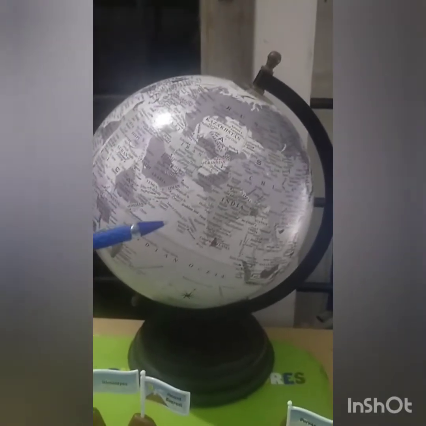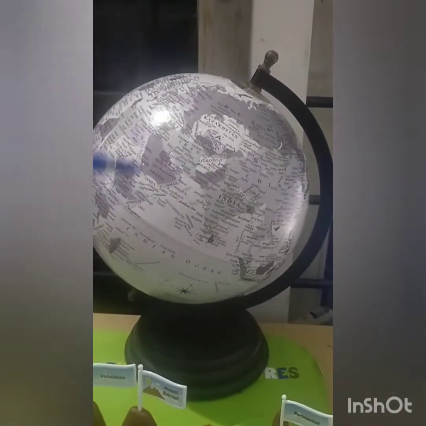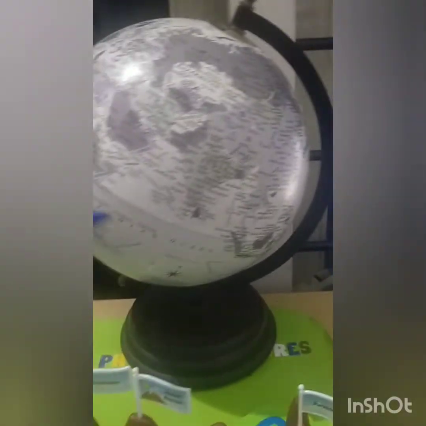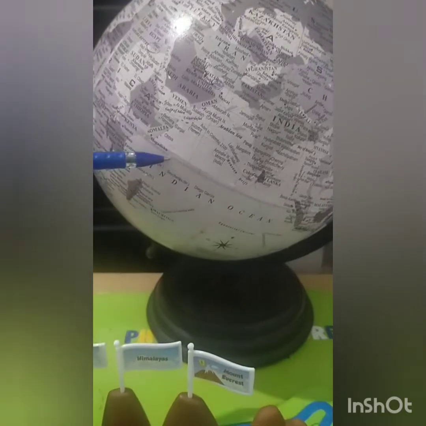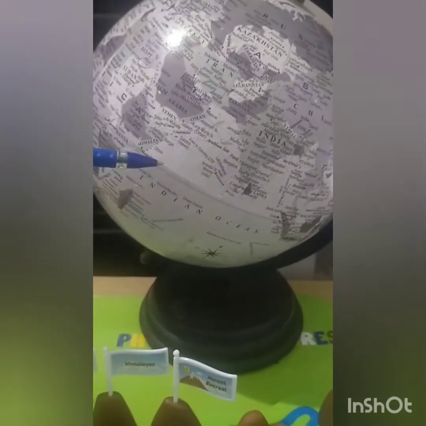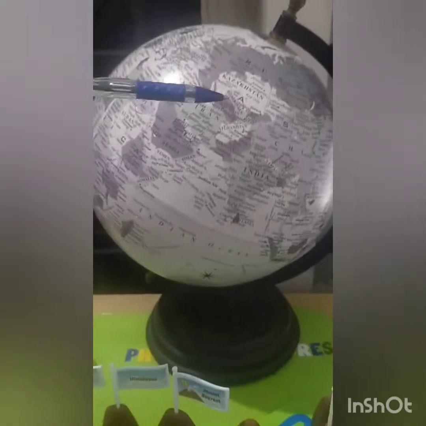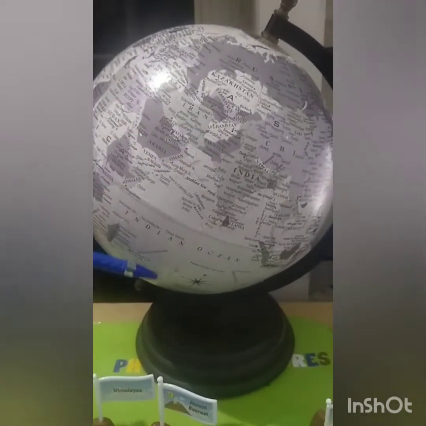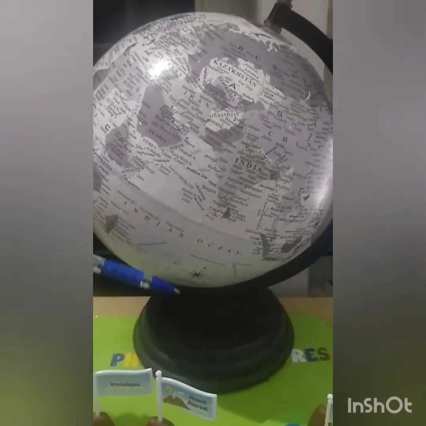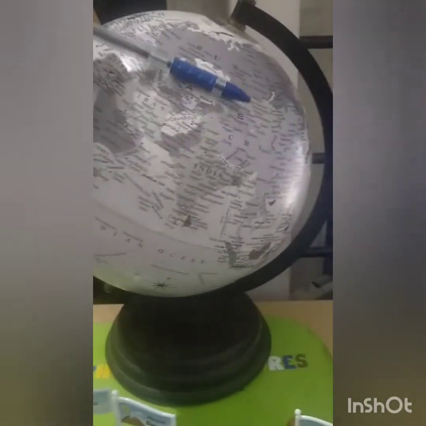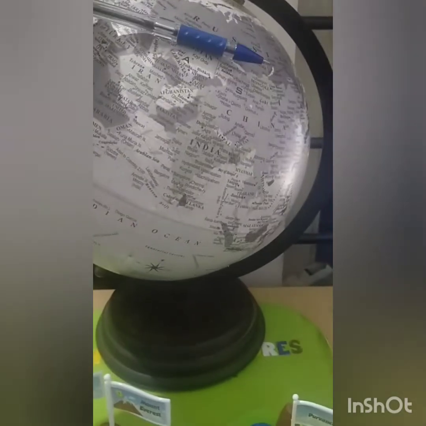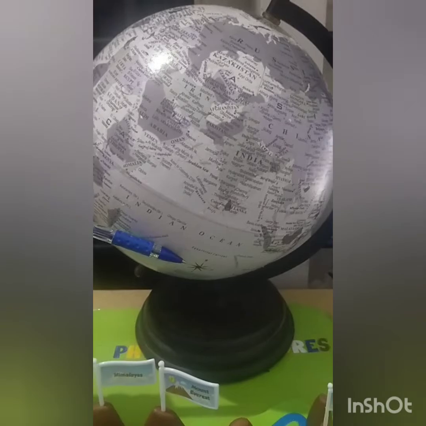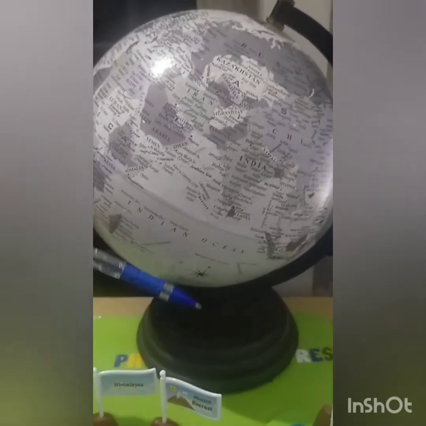This is the globe, which is spherical in shape. Actually, this is the model of Earth that you already know. Here you can see a line. This line is called the equator. With the help of this equator, Earth has been divided into two equal hemispheres. This hemisphere is in the northern part, so this is the northern hemisphere, and this hemisphere is in the southern part, so this is the southern hemisphere.